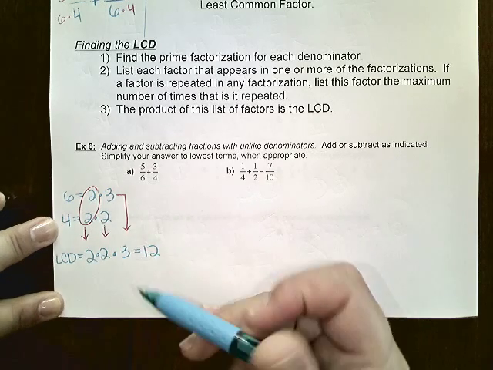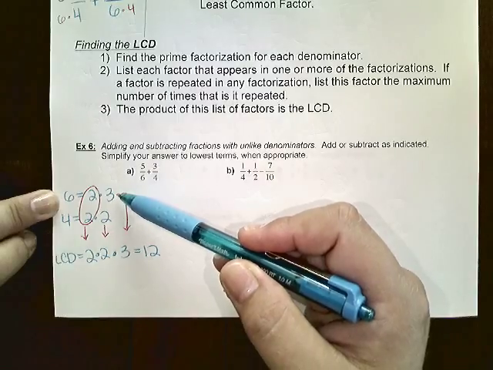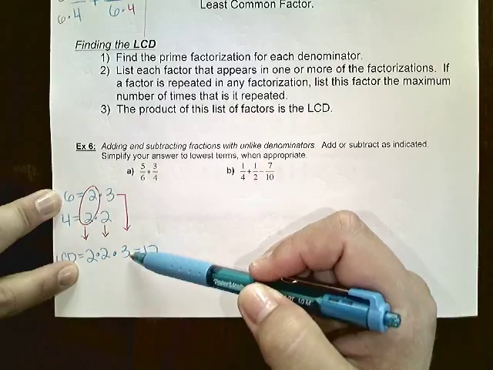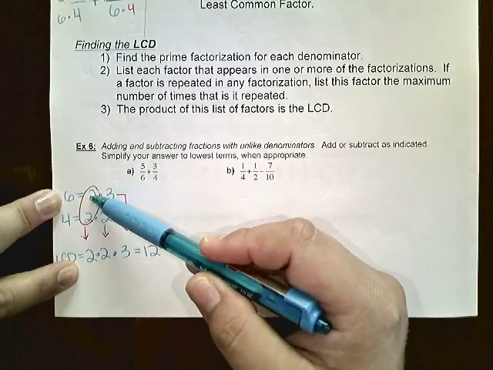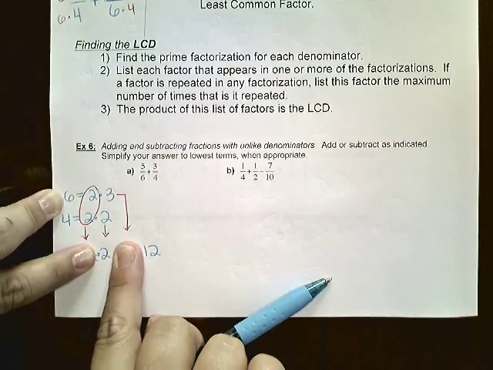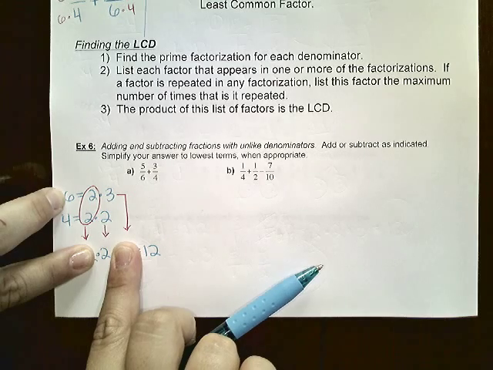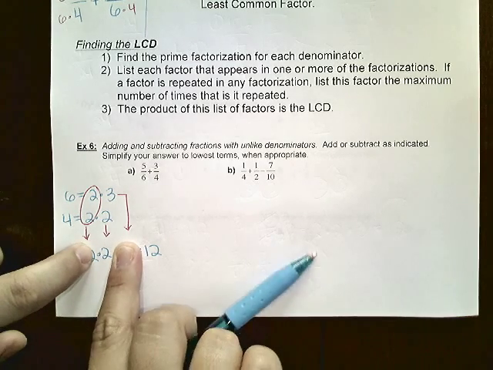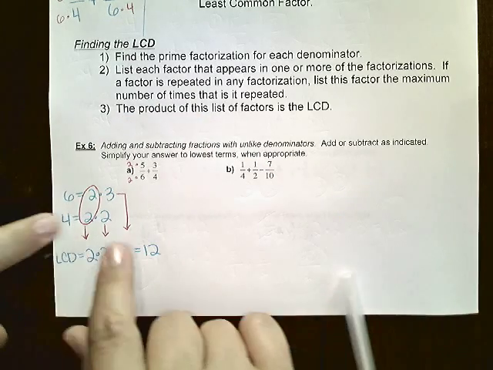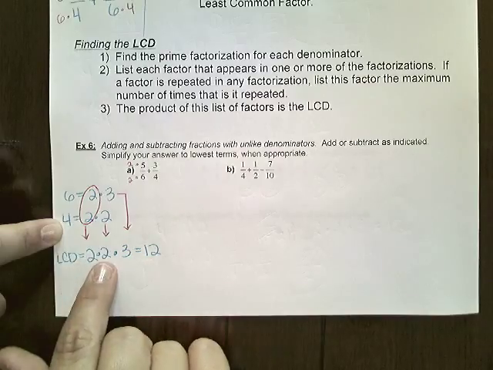Now, looking at each prime factorization, what is missing, or what do we need in order to get the factors in our LCD? For 6, we have a 2 and a 3. In the LCD, here's a 2 and a 3, and we're missing a 2. So in order to make 6 into 12, we need to multiply it by that missing 2. Then when we look at 4, our factors are 2 and 2.